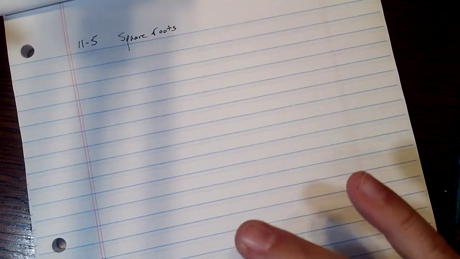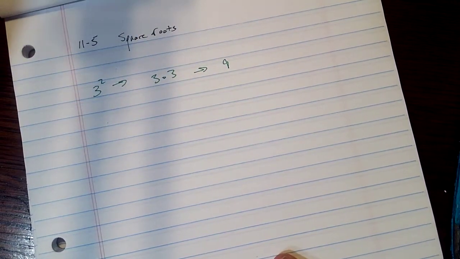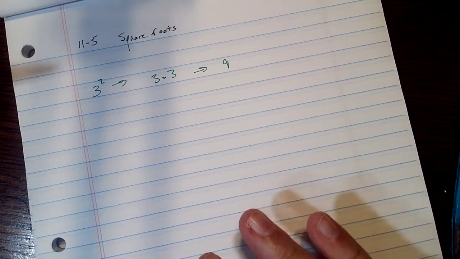I believe I gave you a gray sheet that has a square root table that I want you to fill out. But really, this is just working backwards from squaring. So I'm going to start by giving you a refresher of squaring. Say I wanted to do 3 squared. 3 squared is the same thing as saying 3 times 3, right? Which gives you 9. Okay, so that's squaring.